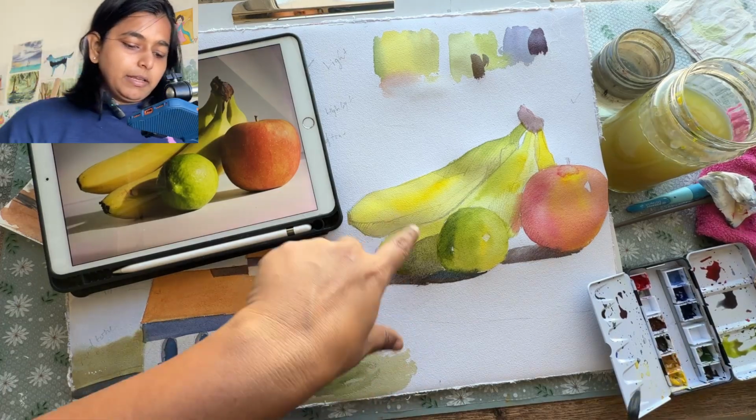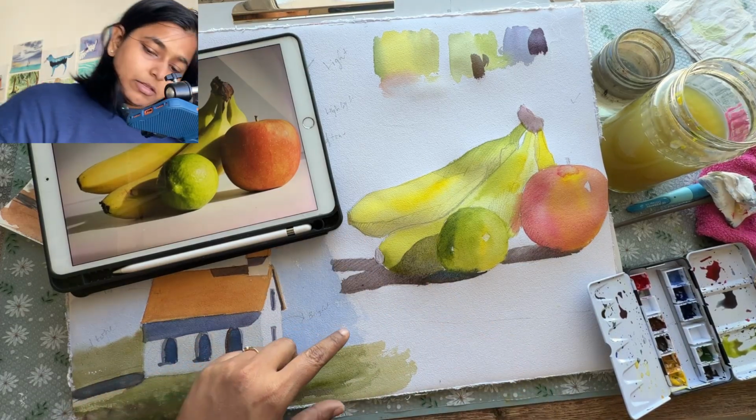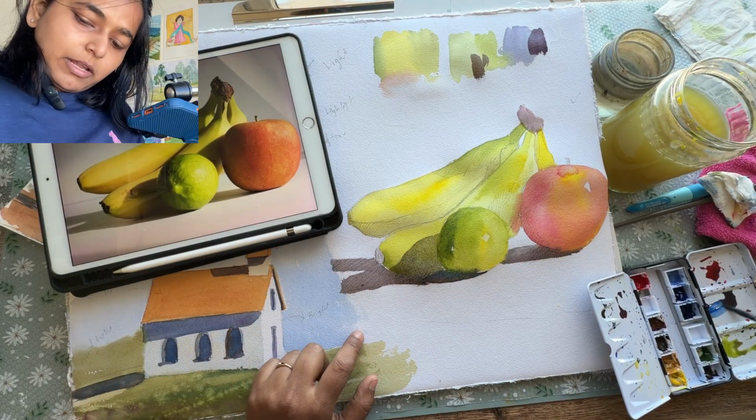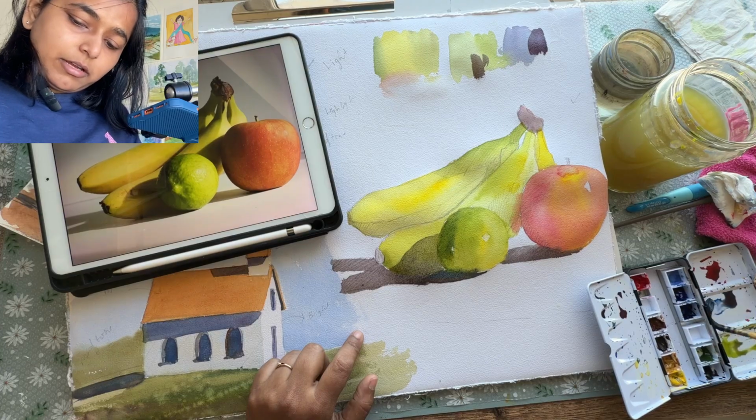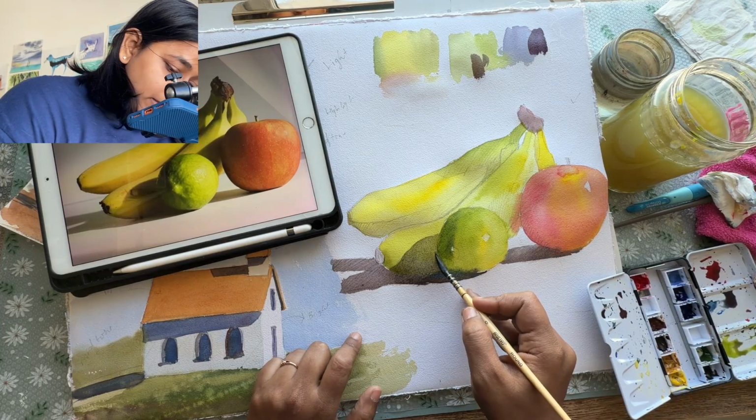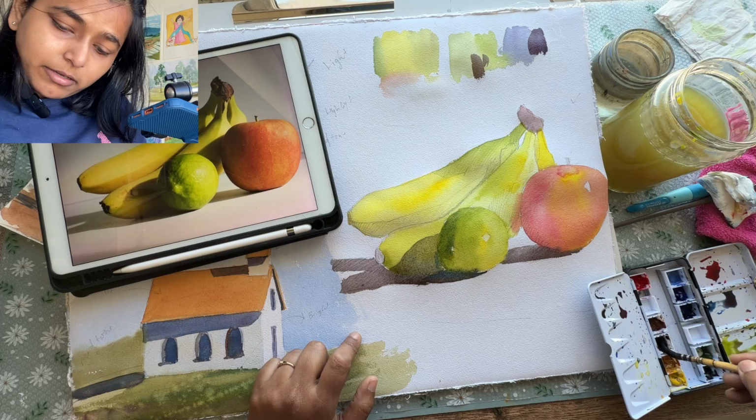Yes, but I need to add some more shadow on this side, which I will add a bit later. Maybe now only I can add.